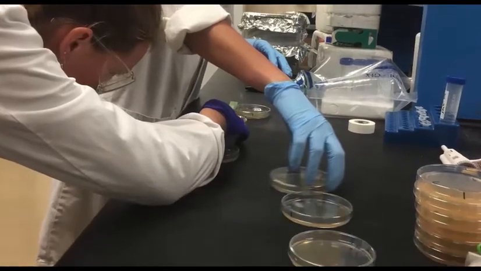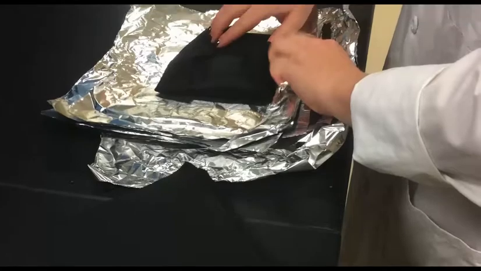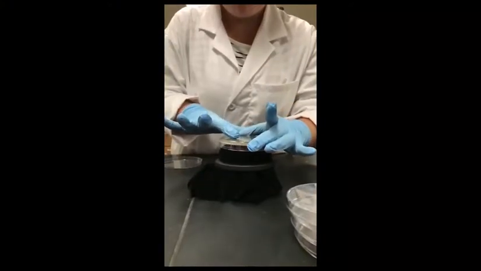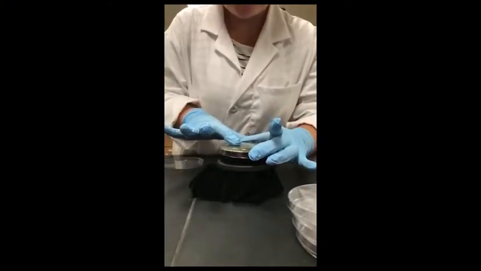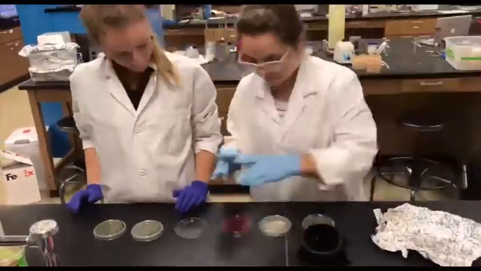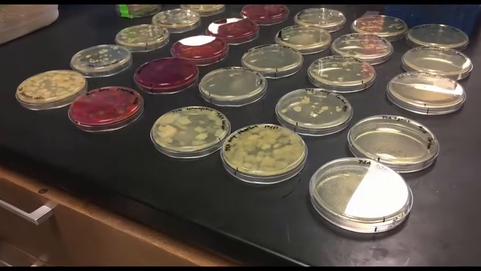This method allows us to use velvet to create a stamp in order to create identical plates on selective and differential media. We replica plated this growth onto MacConkey agar to identify gram-negative lactose fermenters, a trait of fecal coliforms, our target bacteria, and plates with antibiotics in them in order to grow bacteria resistant to those drugs.